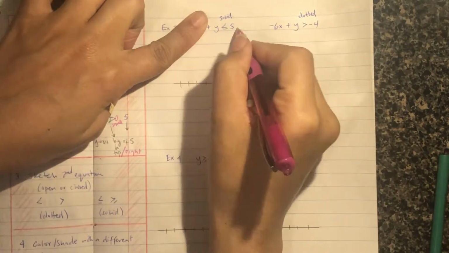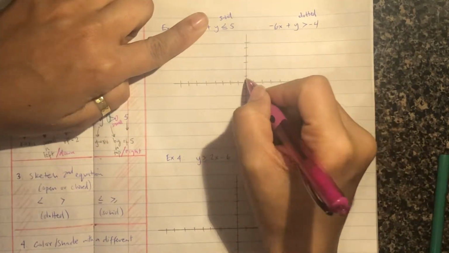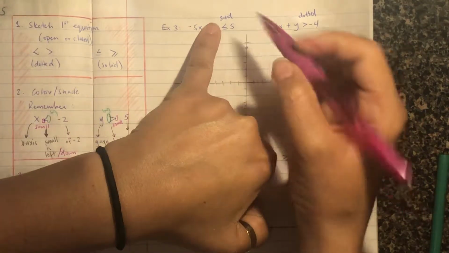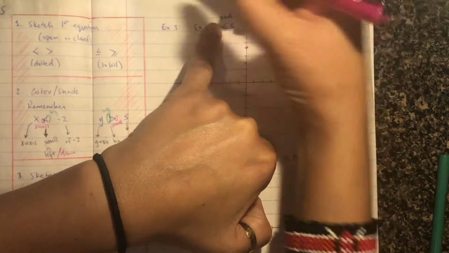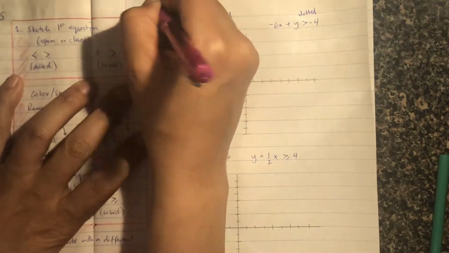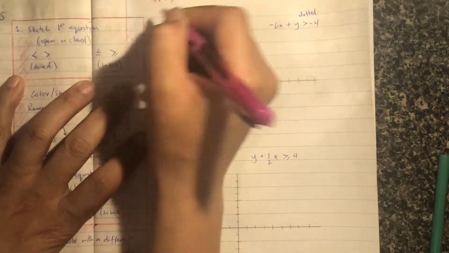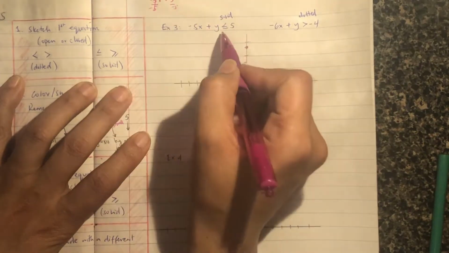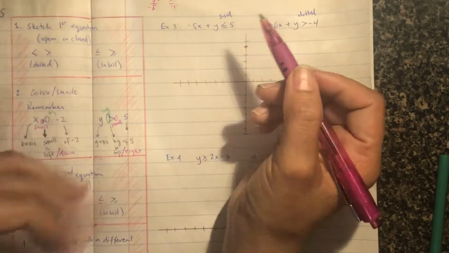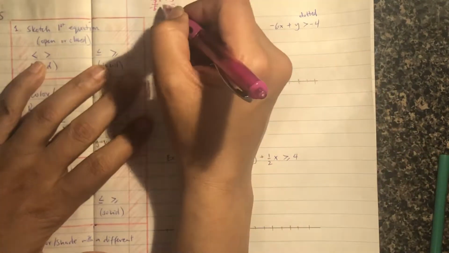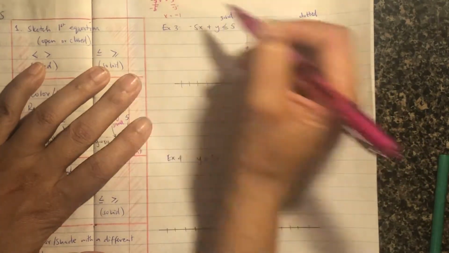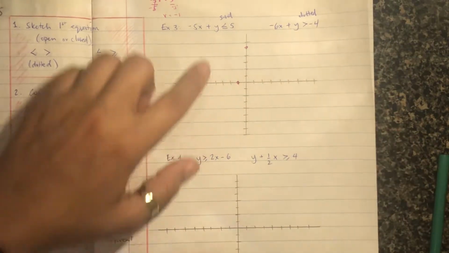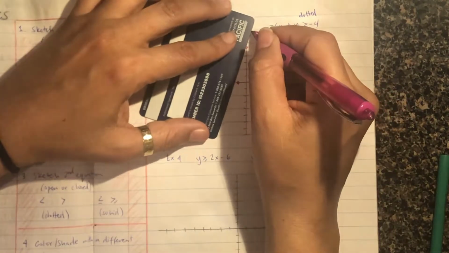This one is y is 5, so y is 5. 1, 2, 3, 4, 5. And negative 5x is equal to 5. Let me do a little work for that one. Negative 5x equals 5. Divide both sides by negative 5. And it doesn't matter that it's an inequality because I'm checking just the x and y intercepts to graph it. So x is equal to negative 1. So those are the intercepts. And then you're going to do a solid line.